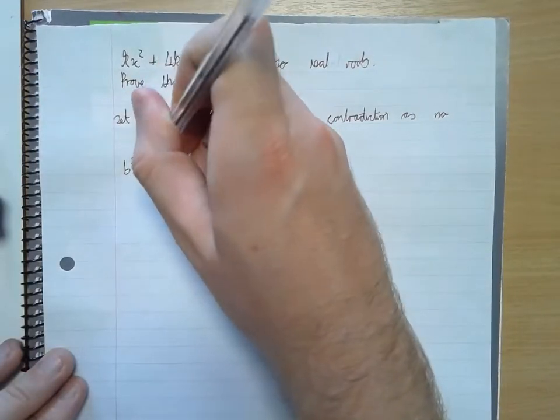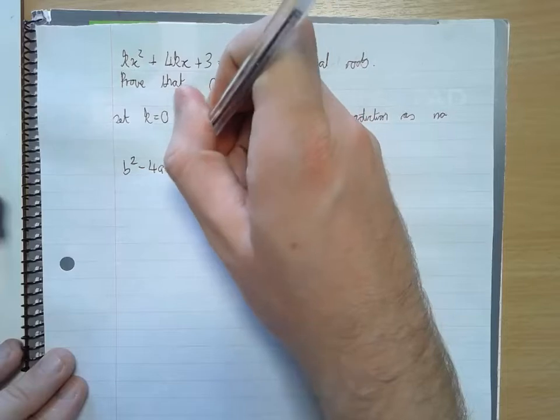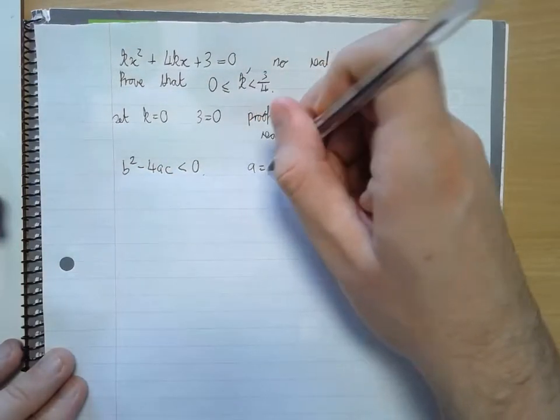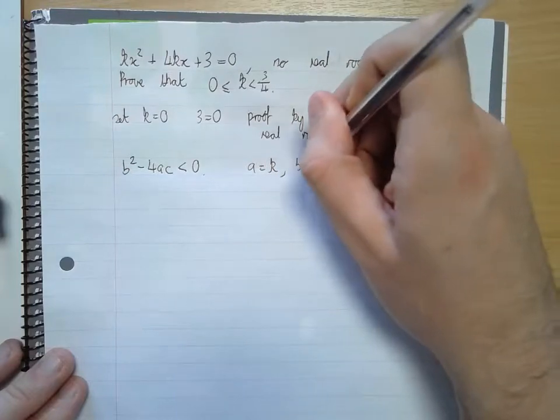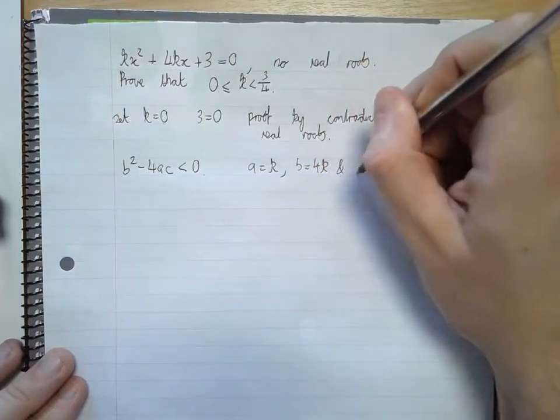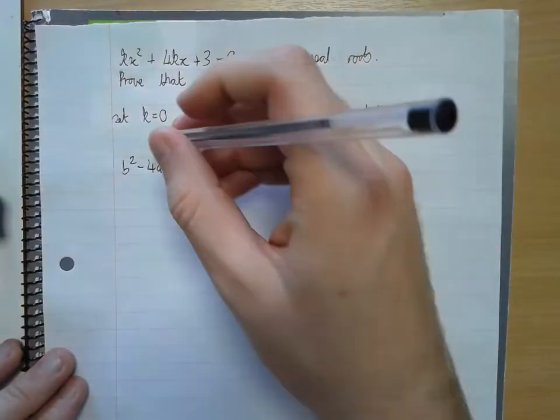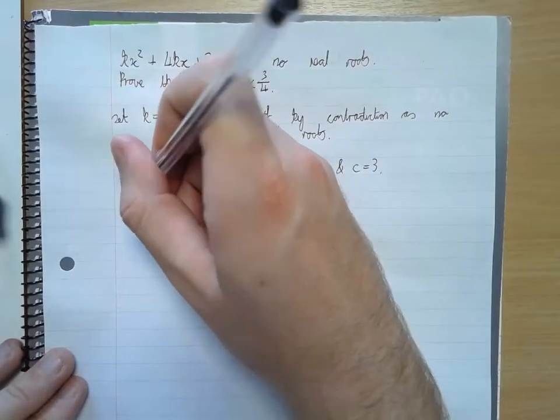Now of course if we go back to what we've done previously, we know we're after a discriminant and we want b squared minus 4ac is less than 0 because there's no real roots. And we know that a is k, b is 4k, and c is 3. So what we're going to do is plug this all in.